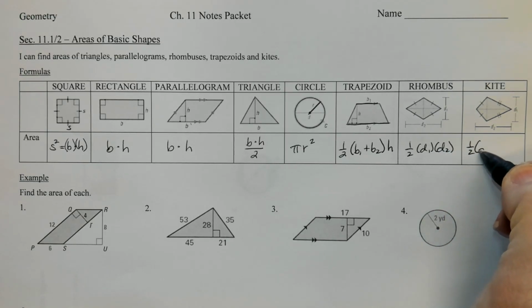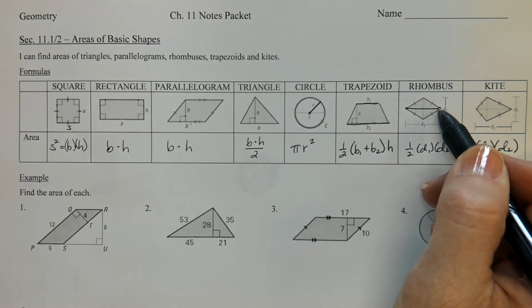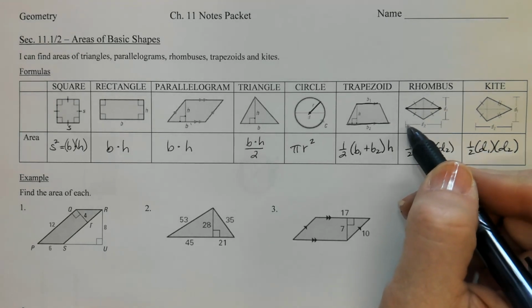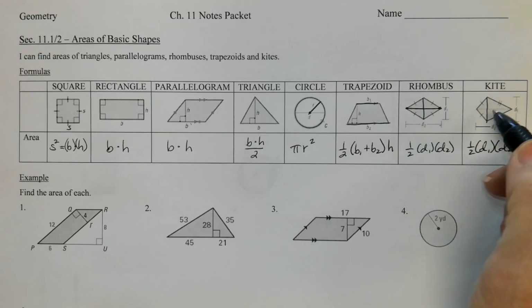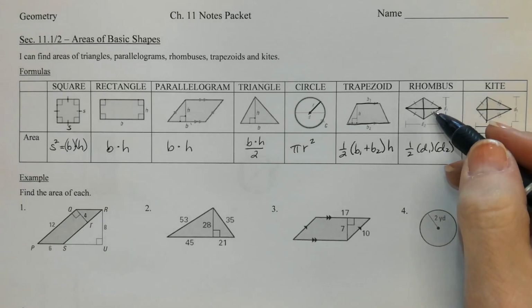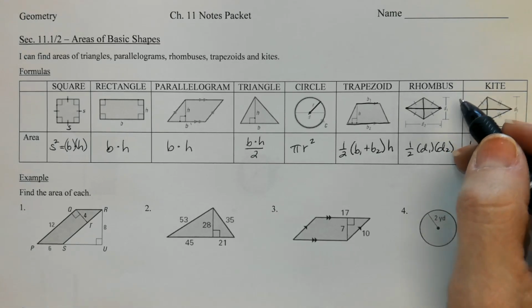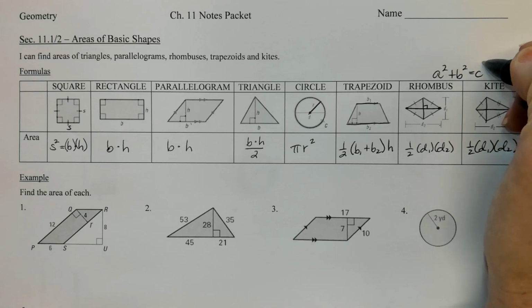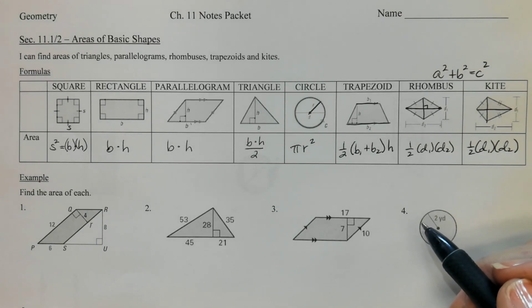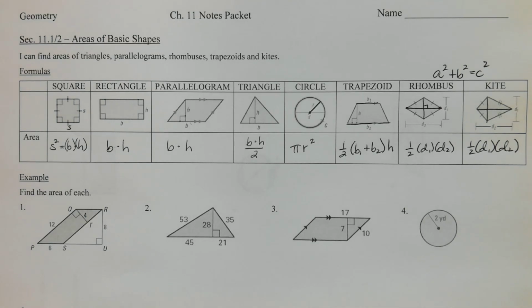And we just need to talk about what those diagonals are and how we're going to end up finding them. So any diagonal is drawn from one vertex to another vertex, or one corner to another corner. So this would be a diagonal, and then up and down would be a diagonal. Same with kites. What's interesting about both of these is, if you remember back to chapter 8, when diagonals meet each other in the center of a rhombus or a kite, they actually make a 90-degree angle, which means we're going to be using a squared plus b squared equals c squared quite a bit. And we're going to actually do that in a problem today. So sometimes in order to find the diagonals that we're going to need, we're going to have to use Pythagoras.